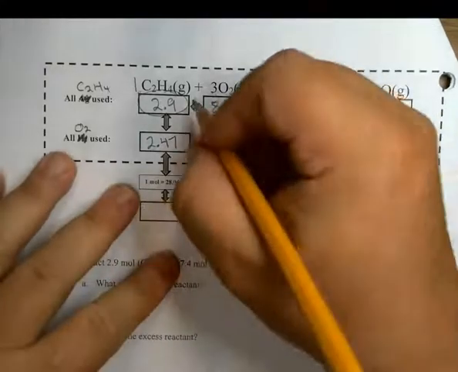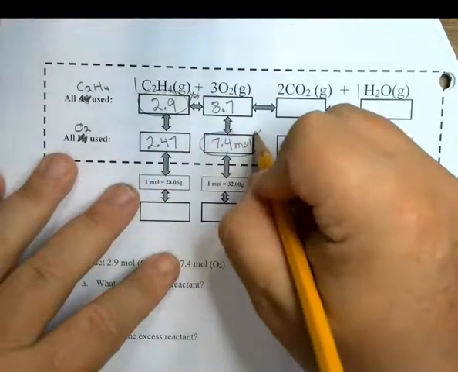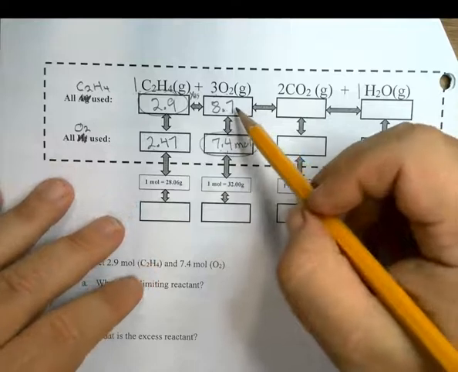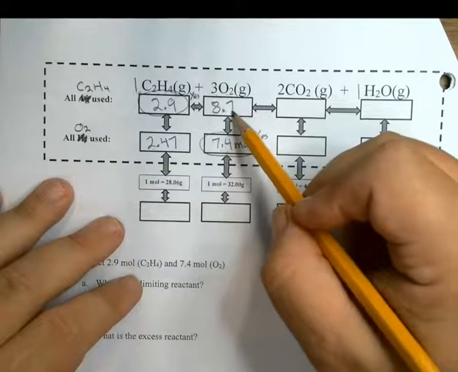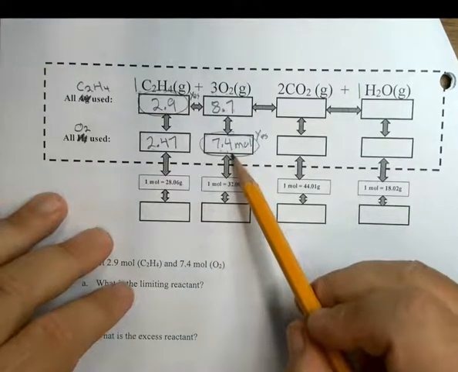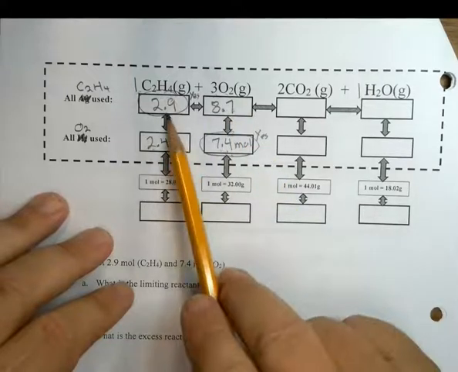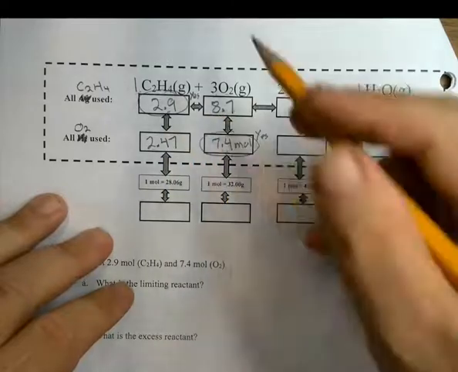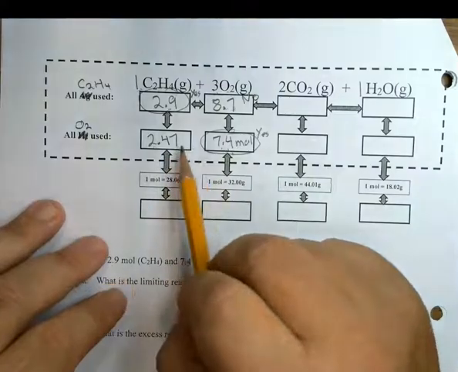So now we put yeses where we know we have enough of the reactant. We have enough of this because it's circled, and enough of this because it's circled. Now how about this one? To make this top reaction run completely, we have to have 8.7 moles of O2. Do we have at least 8.7 moles of O2? The answer is no. We were only given 7.4 moles of O2. We don't have enough O2 to completely react with 2.9 moles of C2H4. So the answer is no for this one.